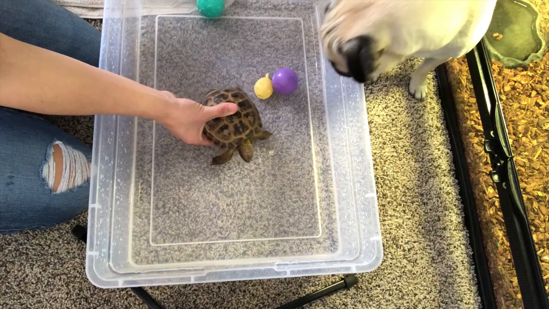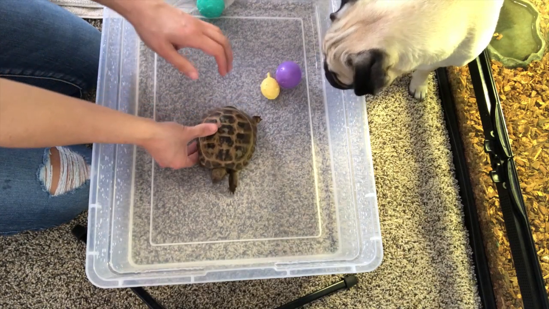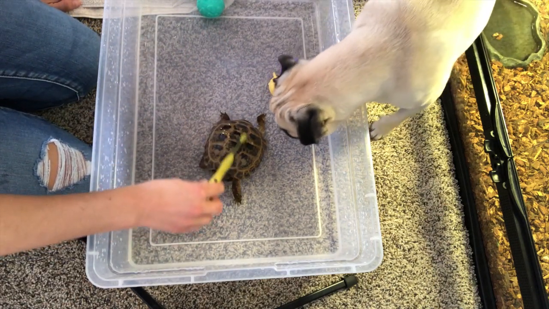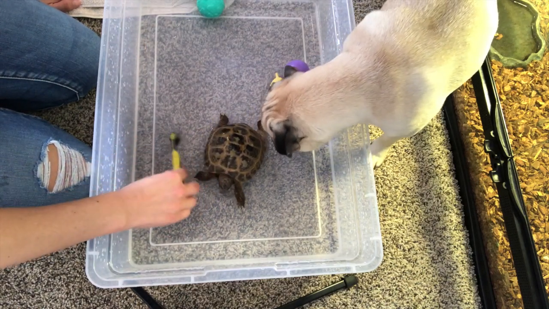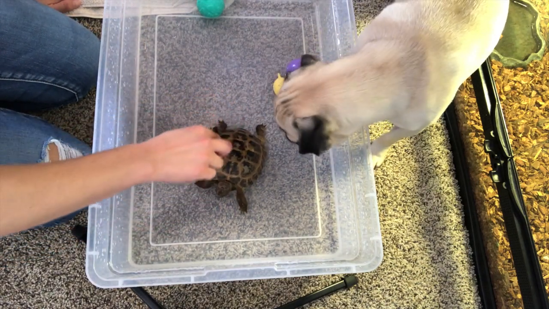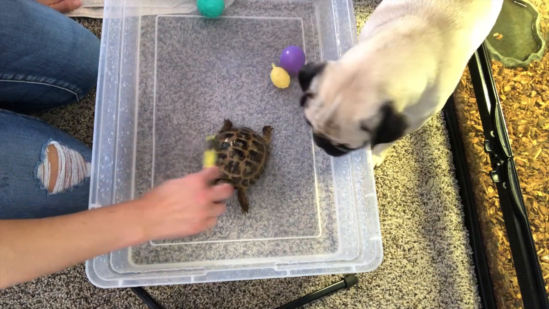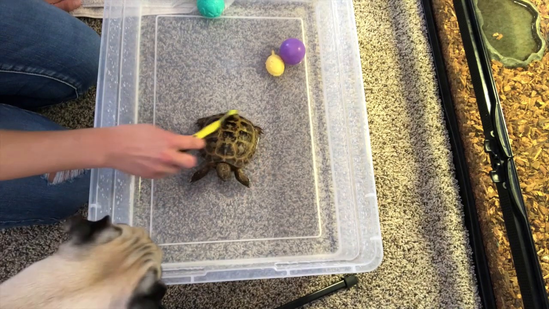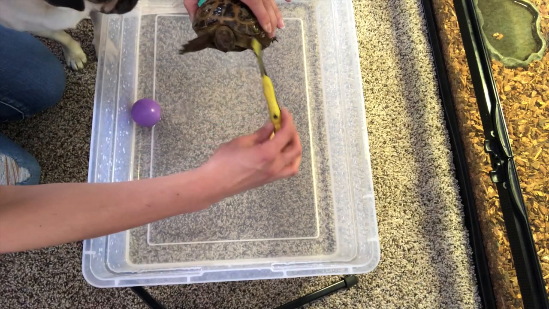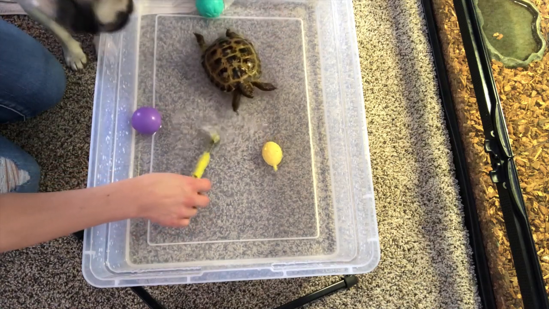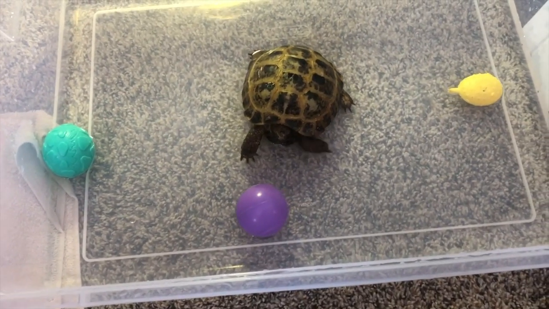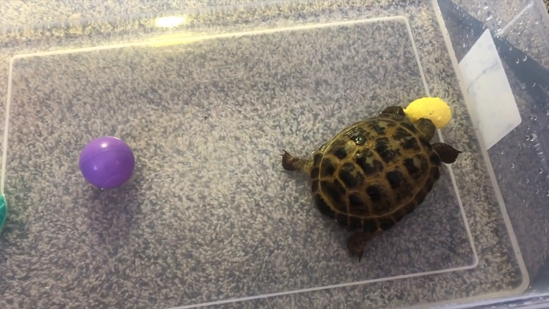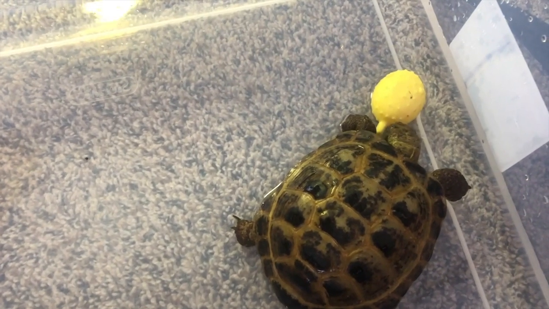Fine. Oh my gosh, what is this? What are you doing? Is that a toothbrush? Oh, so that's how you clean him. So you scrub his shell? Okay, alright. It kind of tickles. Oh, it kind of tickles a little bit here. Oh, was this a ball? I didn't know you could play with bath toys. What's this? Is this food? Oh, I'll play with this.